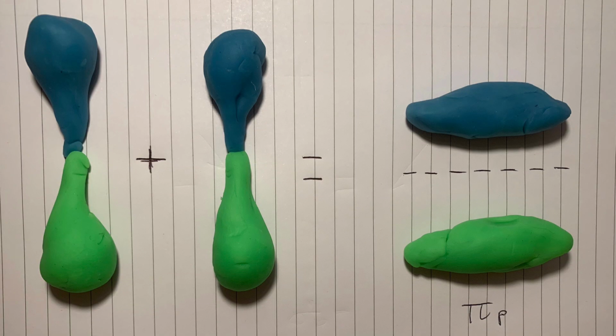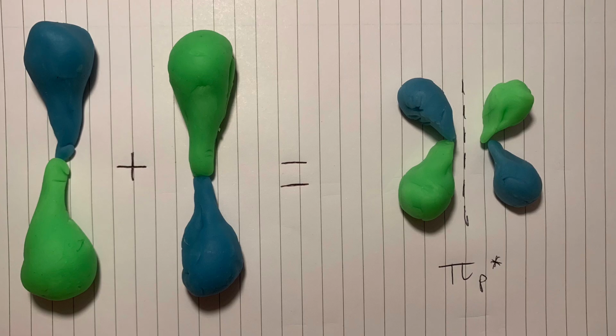When p orbitals come together vertically, they form pi molecular orbitals. If the same phases are next to each other, a pi molecular orbital is formed. However, as we can see in this image, when two different phases are next to each other, a pi star orbital is formed instead.